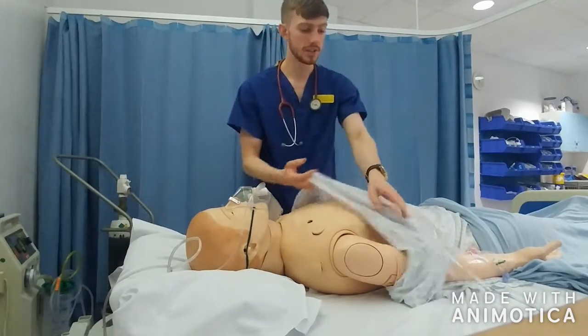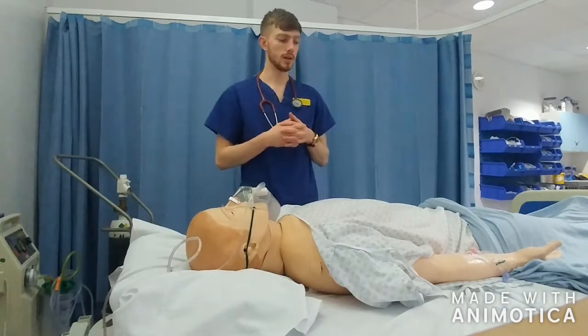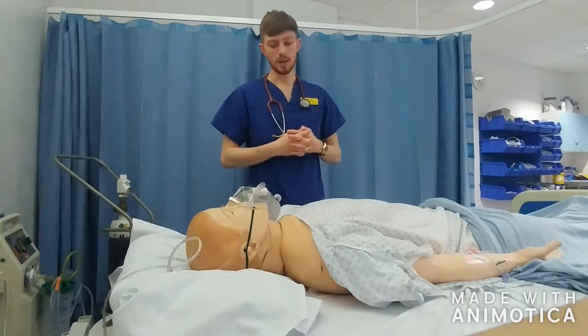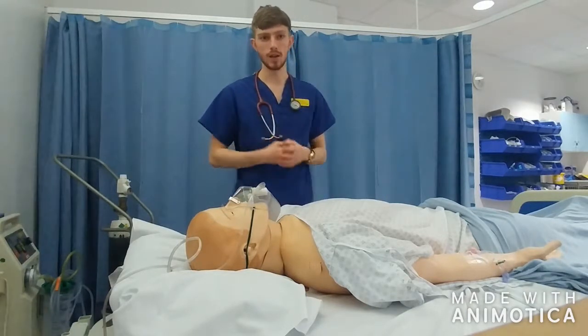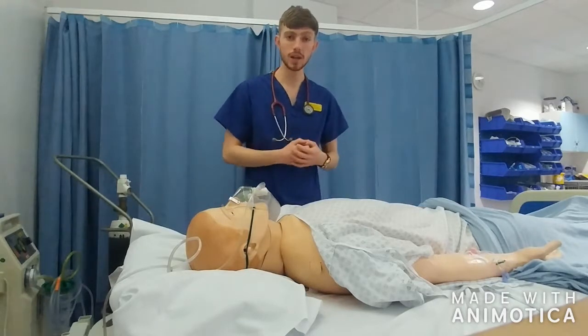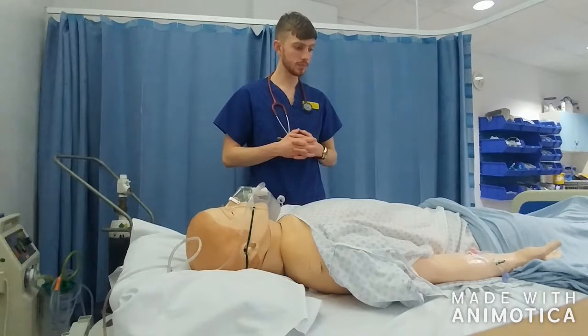If they're not showing any of these signs, then it can be argued that you need to consider it, but you don't actually need to put spinal precautions on. However, it depends on your level of expertise as to whether you should put these spinal precautions on anyway, or whether you make a clinical decision to not put them on.